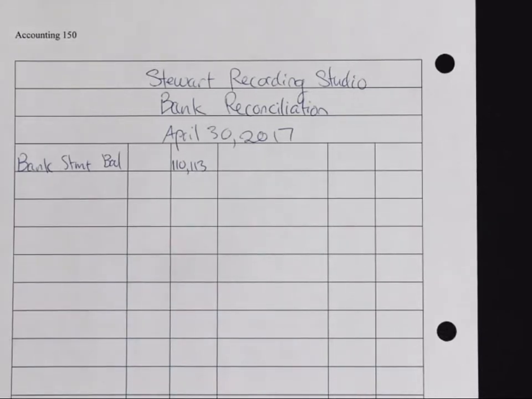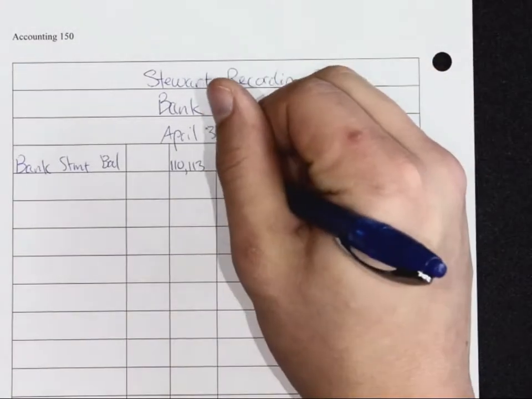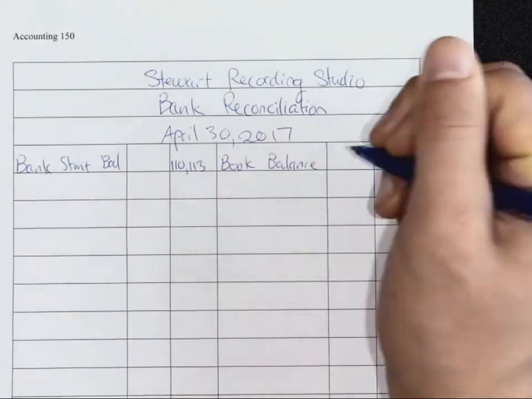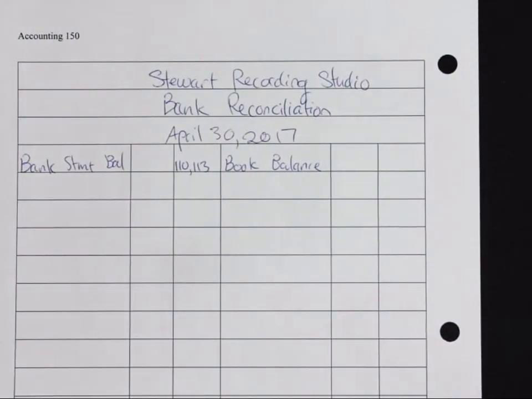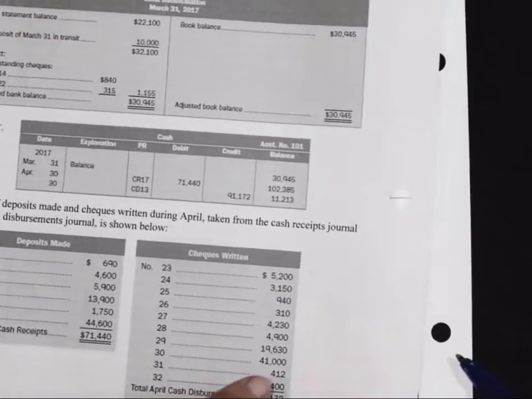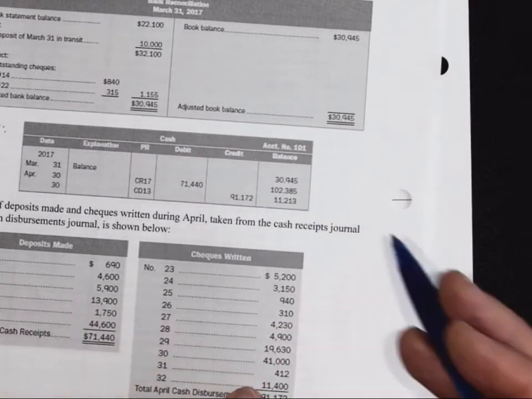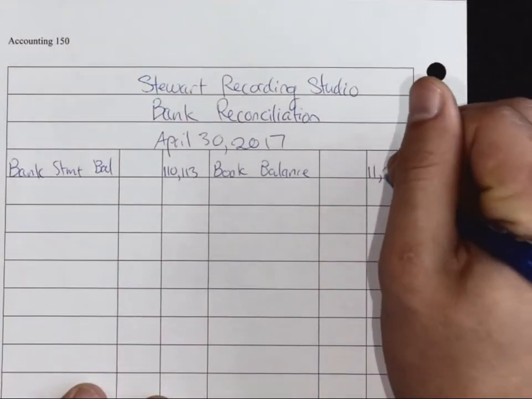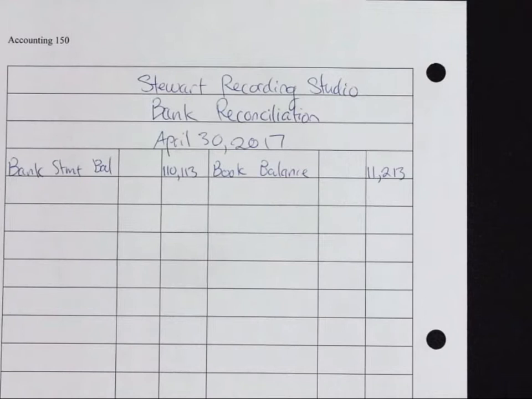And we need our book balance. Where can we find our book balance? Our general ledger for cash, at the very bottom: 11,213. Do these amounts balance? Close. 110,113, right? That's the very bottom of the bank statement.